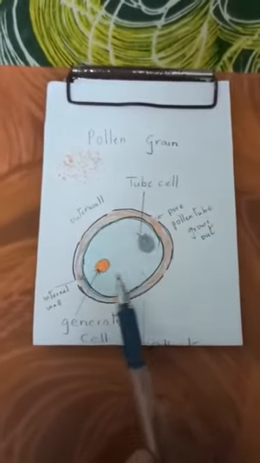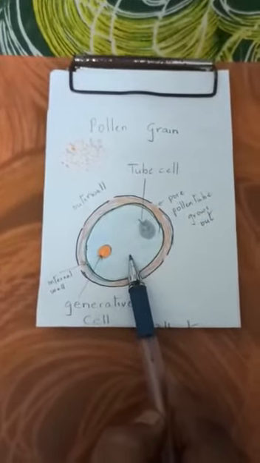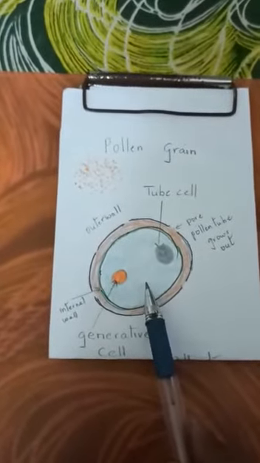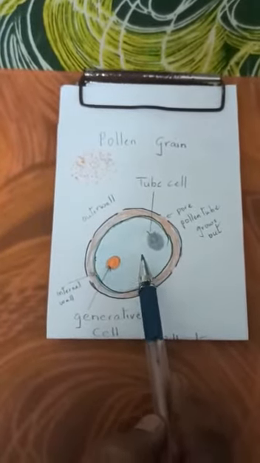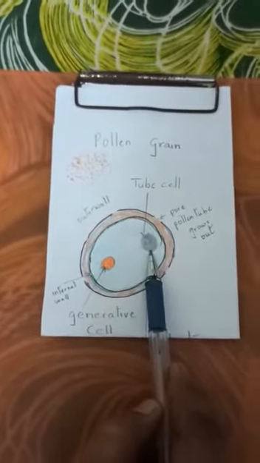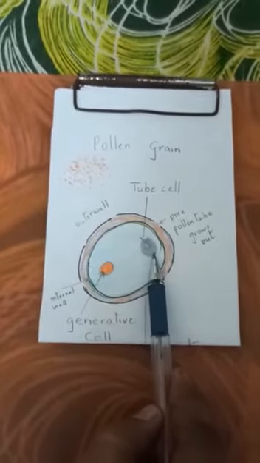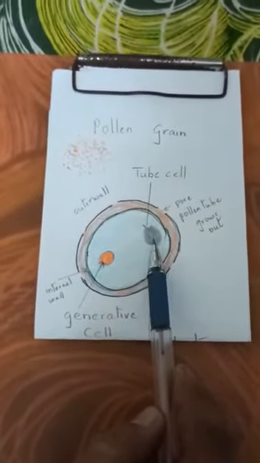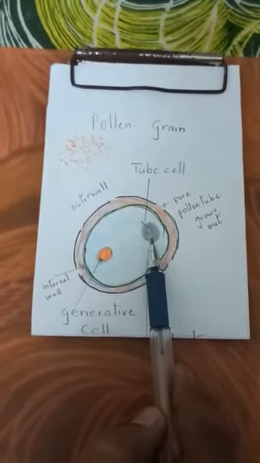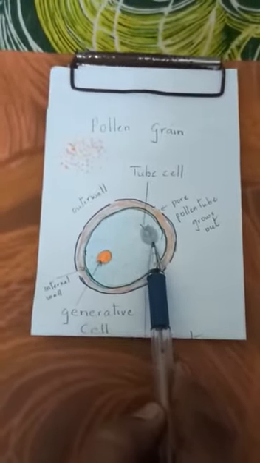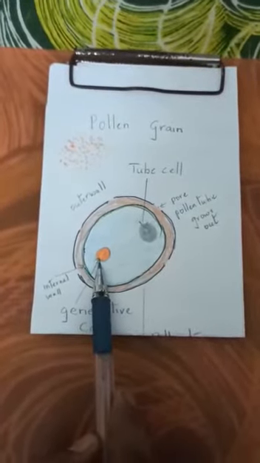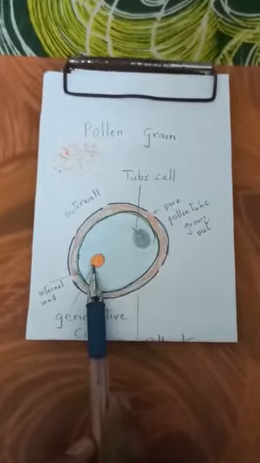The central part contains the cytoplasm. Now this will keep the pollen grain moist and alive. Inside the cytoplasm, you will find the tube cell, which is also known as the vegetative cell. It is large in size and it contains abundant food reserve, which is needed during the formation of the pollen tube. And you have a small cell over here, which is known as the generative cell.